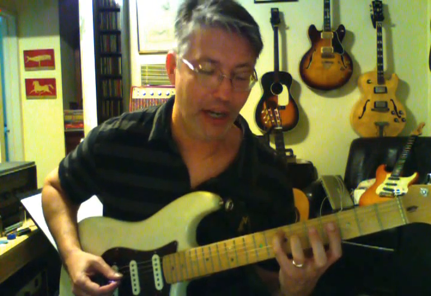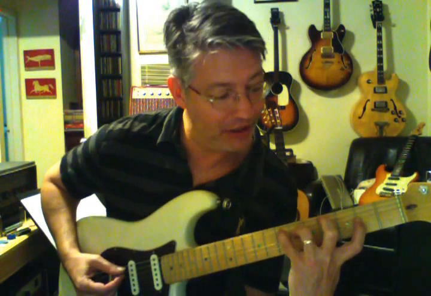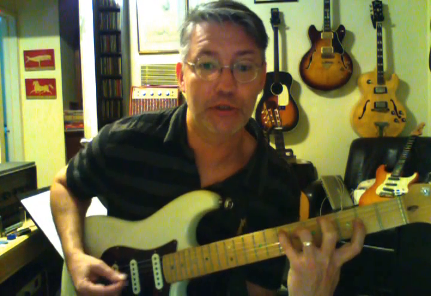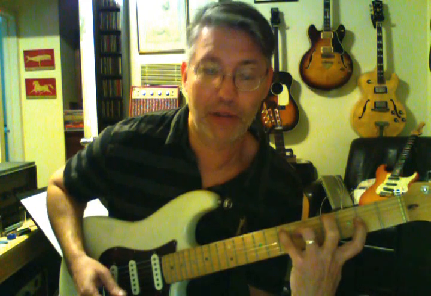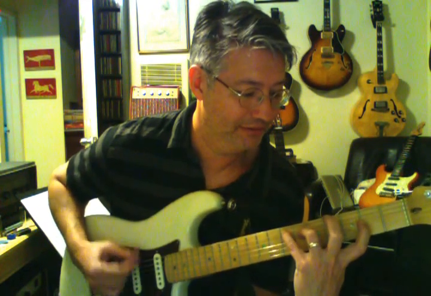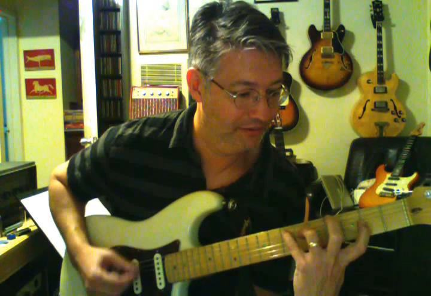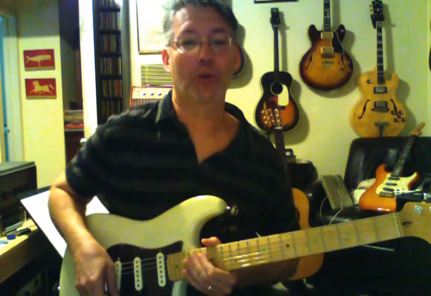And then 6th fret on the D string, the 4th string, and then 2nd fret on the G string, and then top 2 strings open. That one might take a second to get to. Okay, that's a pretty cool chord.